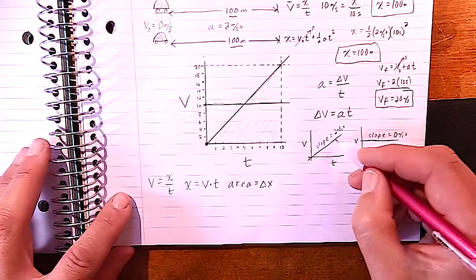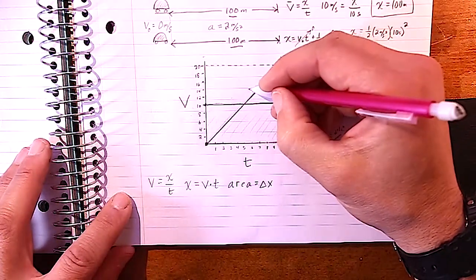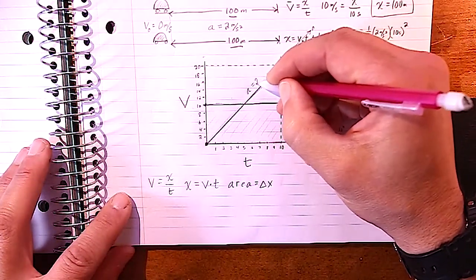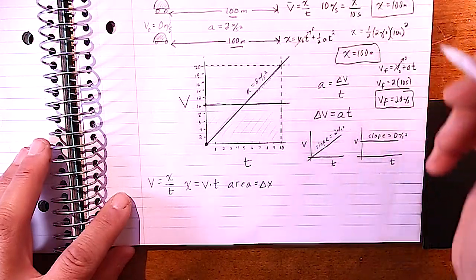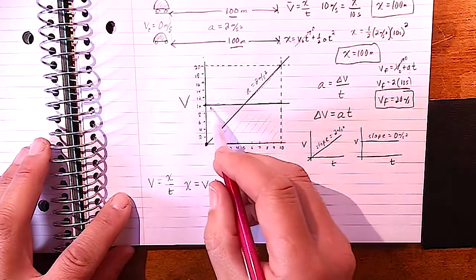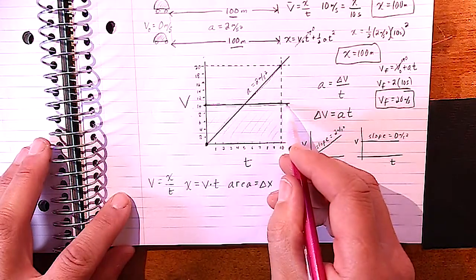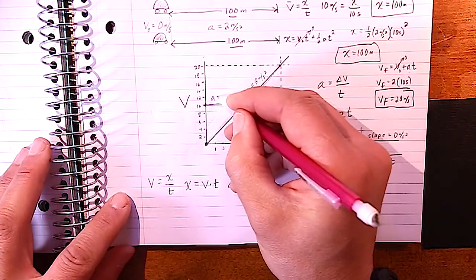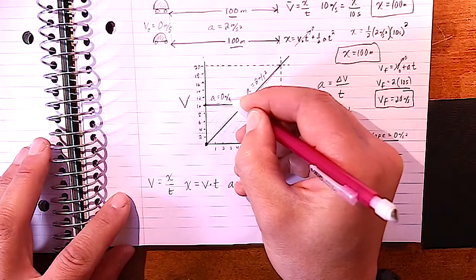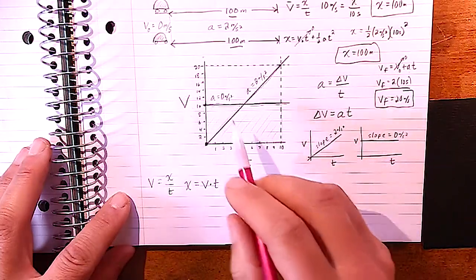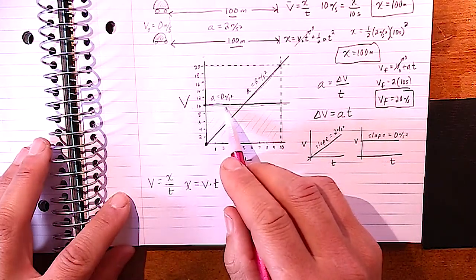That would be 2, and the slope is the acceleration. So the acceleration is the slope of the line. The slope of the other line is 0. Now, if the acceleration is 0, it means its velocity is not changing, therefore its velocity is constant.